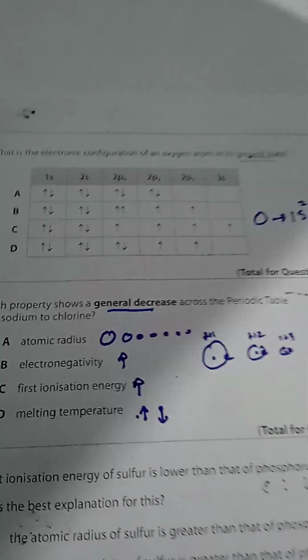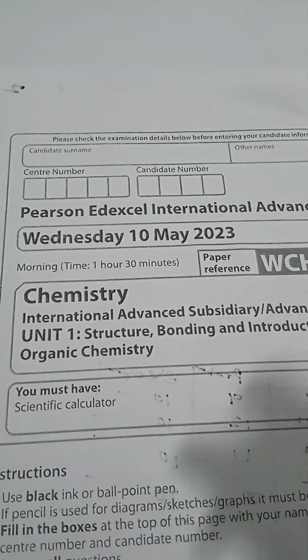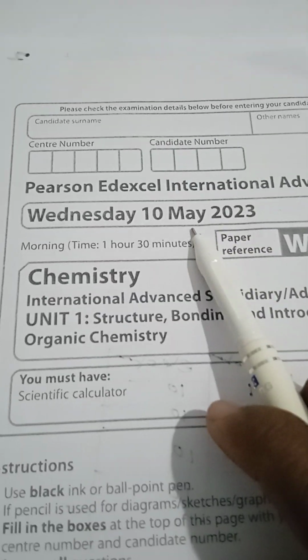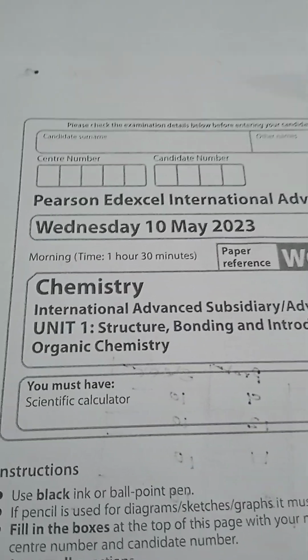Right, children, now we are in 2023 May, Unit 1. The question number is 4. This question asks, what is the electronic configuration of an oxygen atom in its ground state?